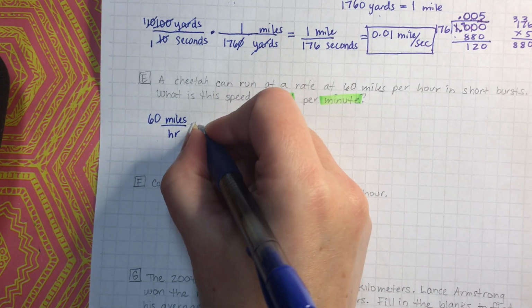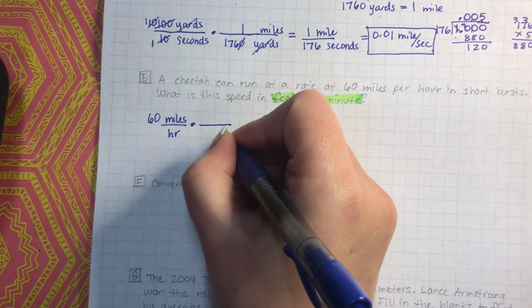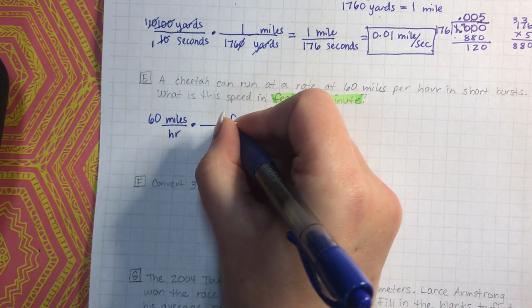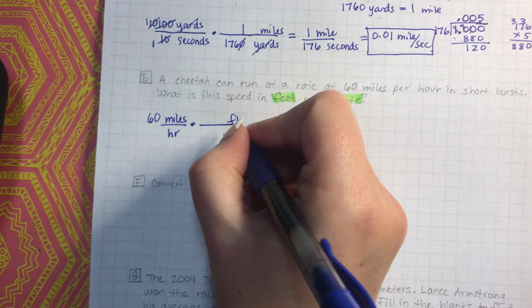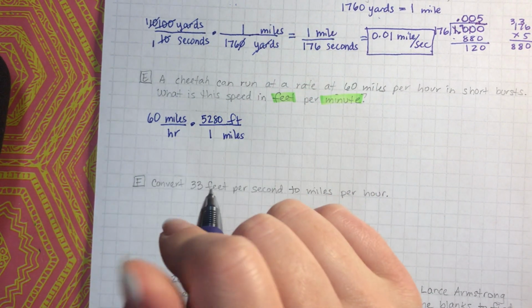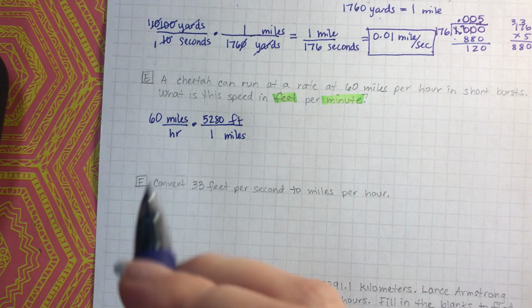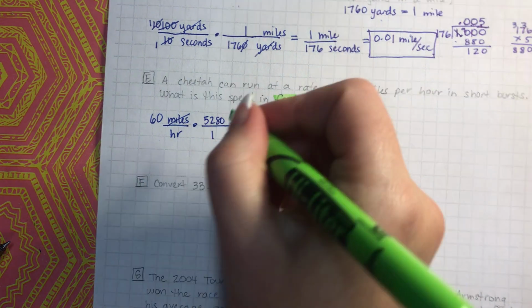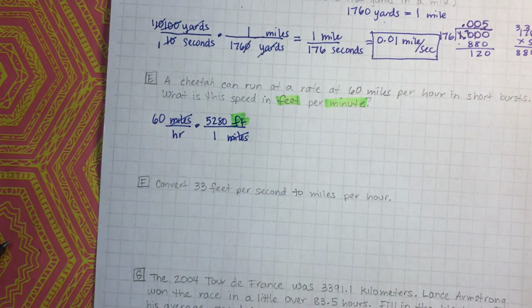Yes, we do. So we're going to have to put miles there, put it across, and we put the feet on top. And what's the relationship? There's 5,280 feet in 1 mile. Okay? This is great because the miles are going to cancel out, and now we're left in feet, and now we have one of them that we need, which is great.